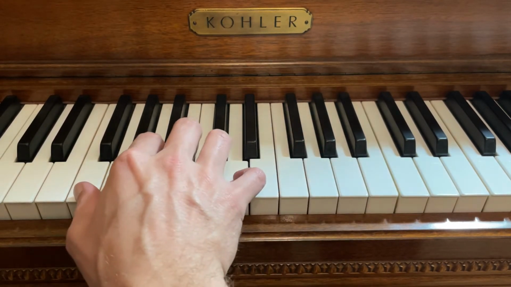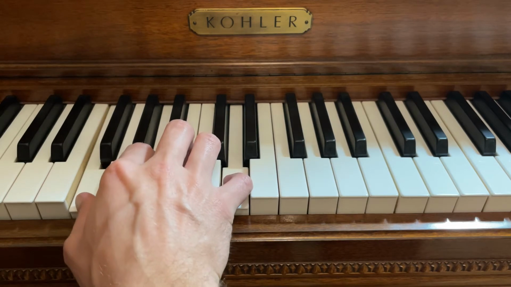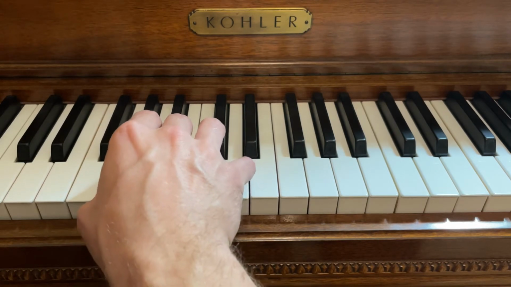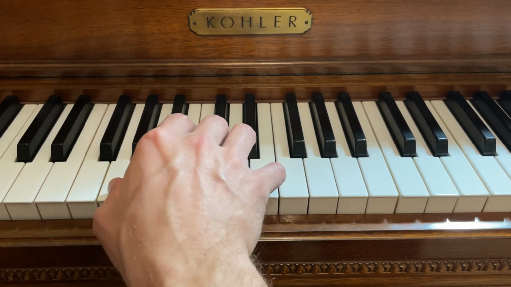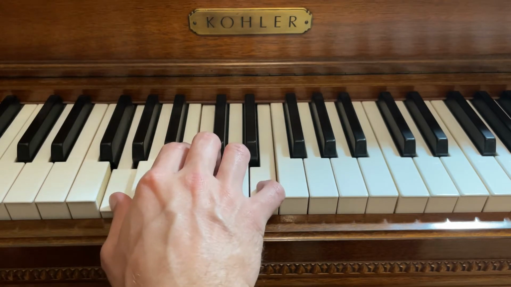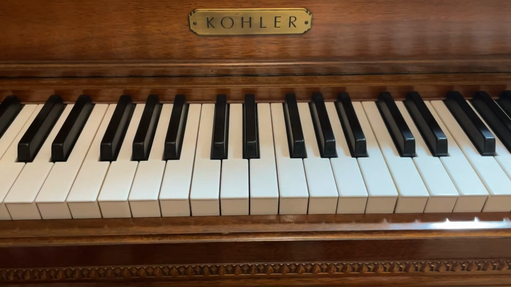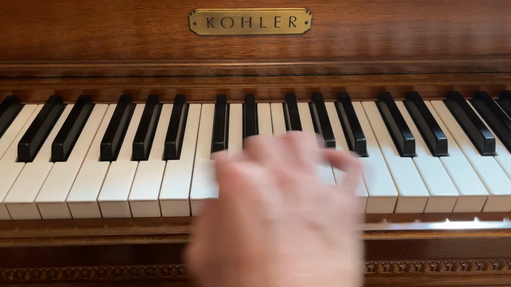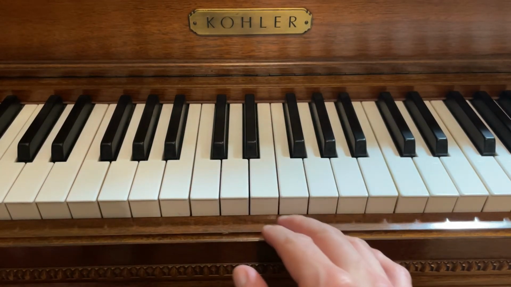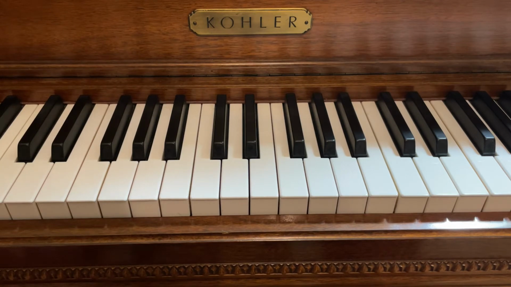Or FAD, GBD, GCE. Wide variety to work with there. Now, that's all just to kind of smooth things out and make it easier to play. So in different forms, we'll get different colors or different qualities and different effects.